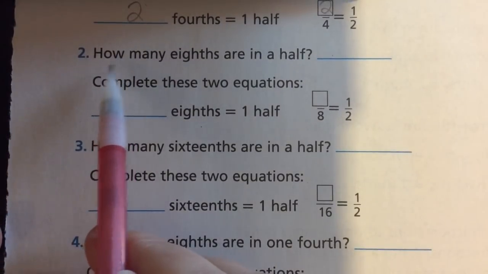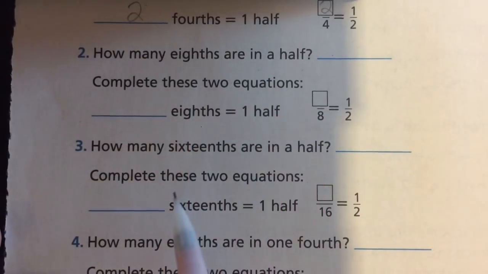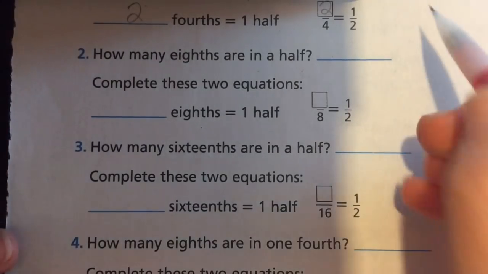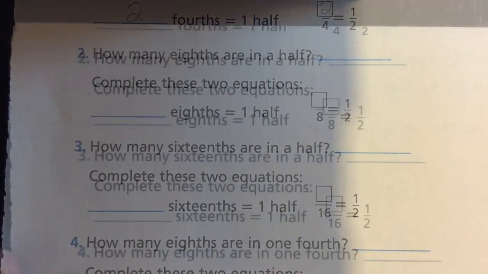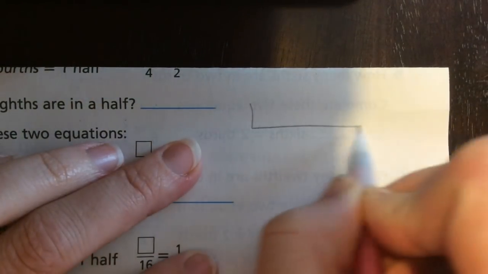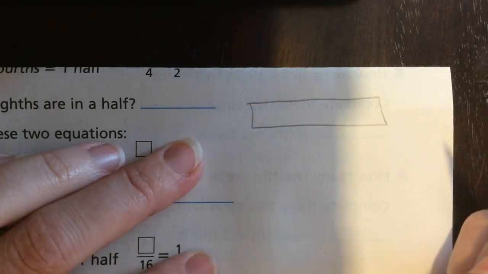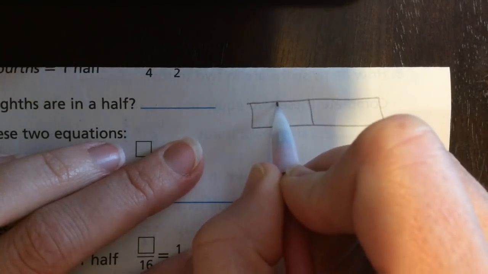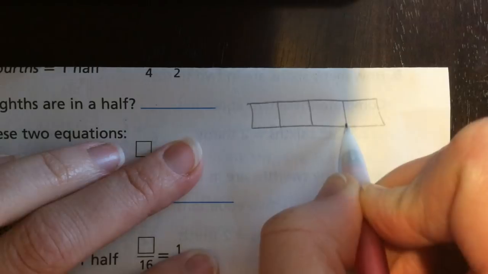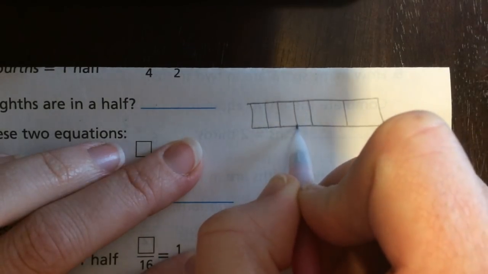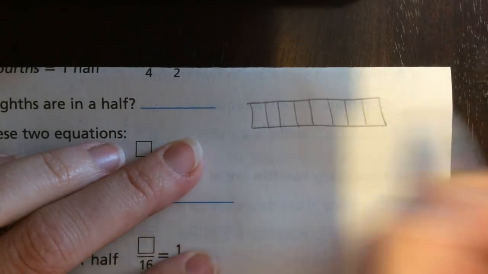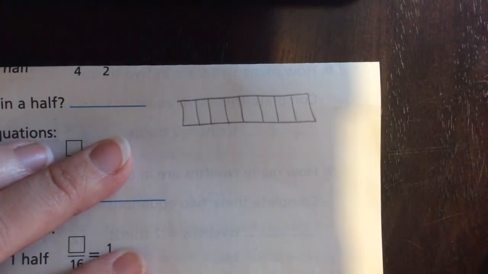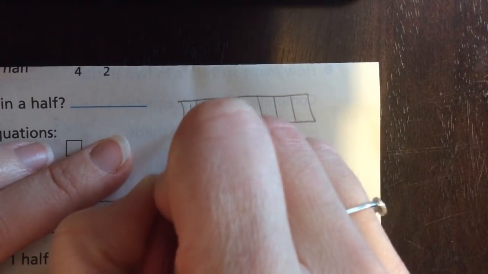If I take a look at the next one, it says how many eighths are in 1/2. So if I think of eighths, I have a bar, and I'm going to split it into eighths. Each one of those pieces is a 1/8 piece.